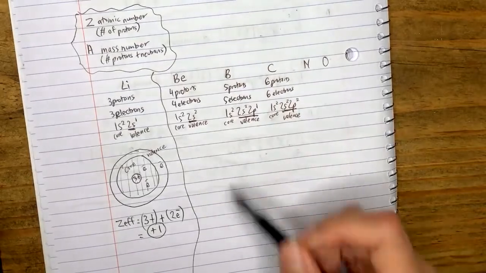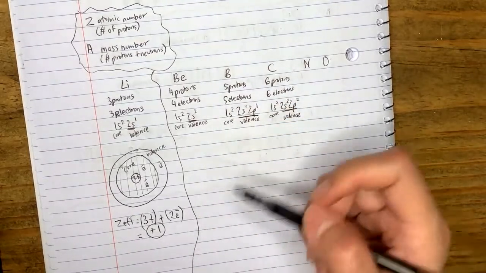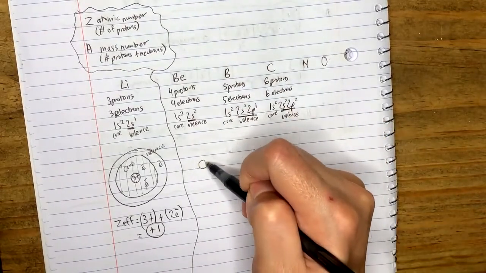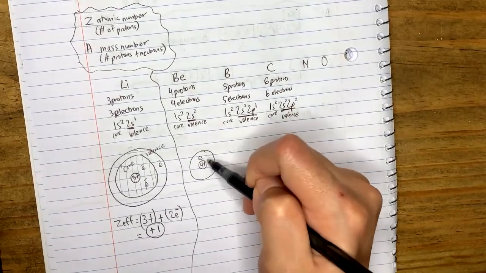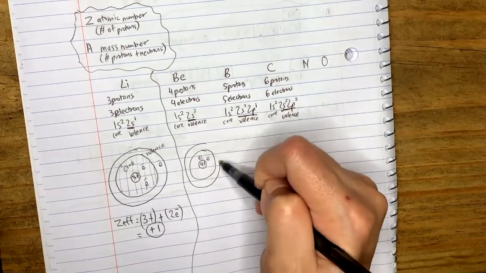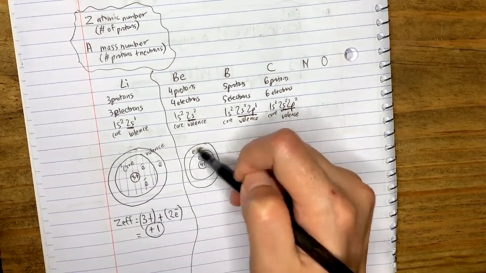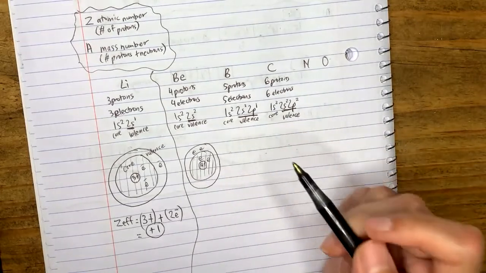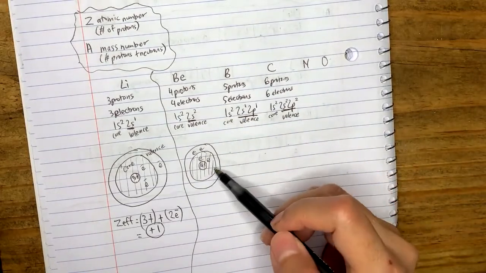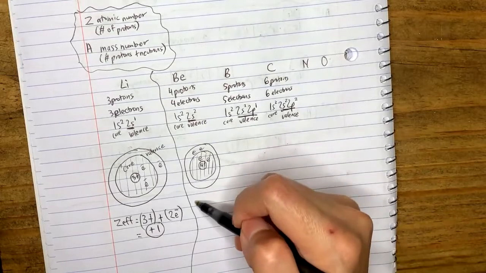If you look at the next picture, the Z effective is increasing because now you have 4 protons, 2 core electrons, and 2 electrons on the outside. The ones on the outside are not being shielded. So what's my Z effective here?